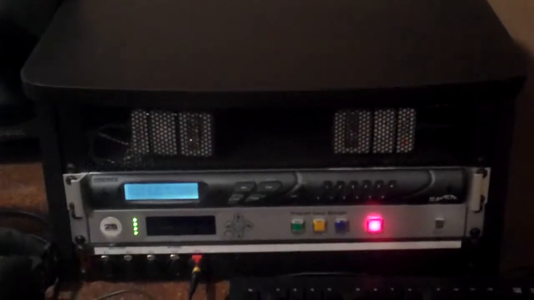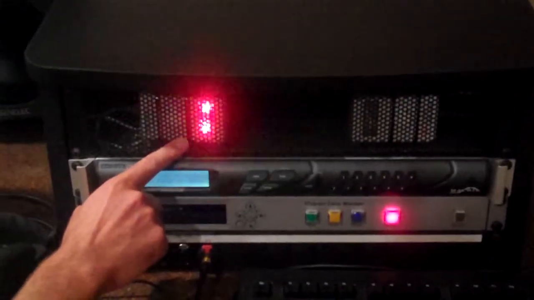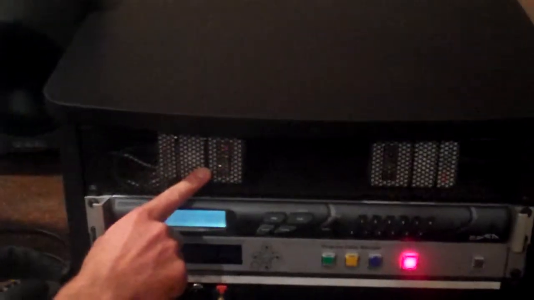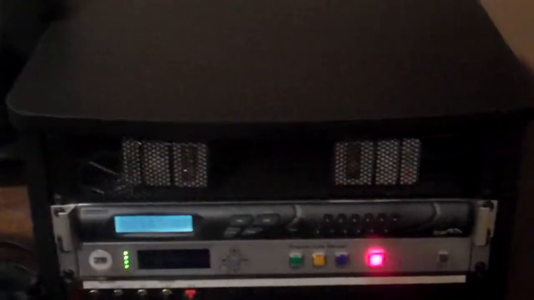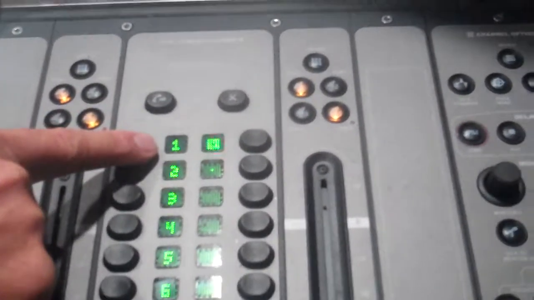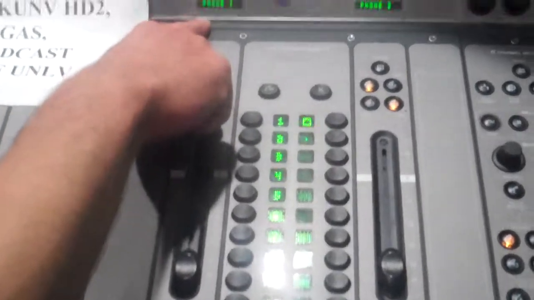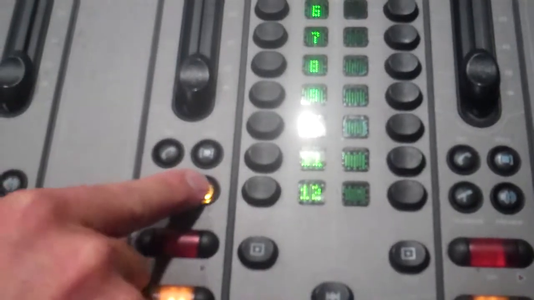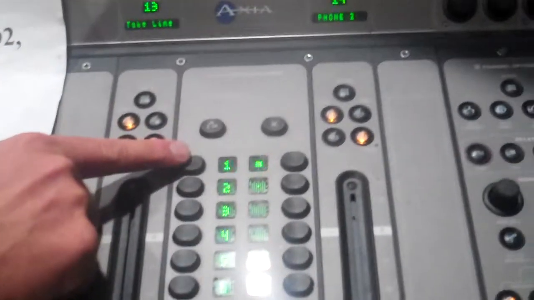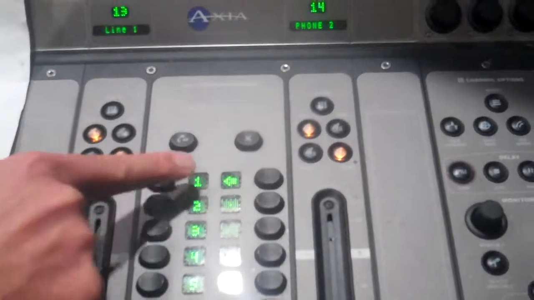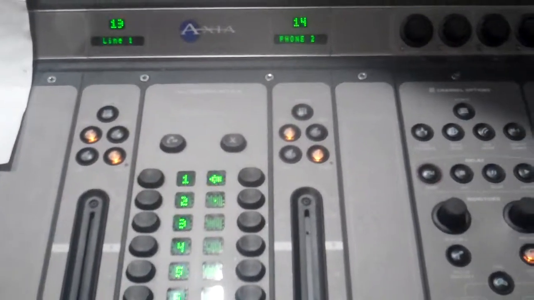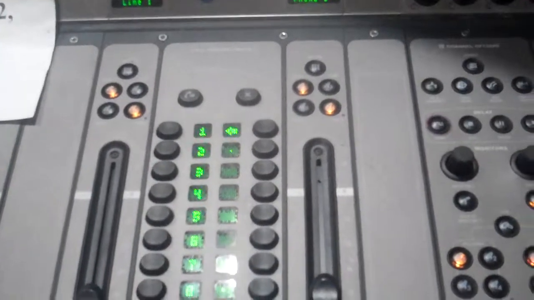Now, what we notice is that once we get a phone call, one of the lights in the studio is going to start flashing. This will correspond with a flashing light on the control board. We notice we have an incoming call on line 1. What we're going to do to answer this phone call, we're going to take it in channel 13. So we're going to put channel 13, we're going to hit the preview button. We're going to hit the button to the left of channel 13, and we'll notice that there's now an arrow indicating we're taking that phone call on channel 13.